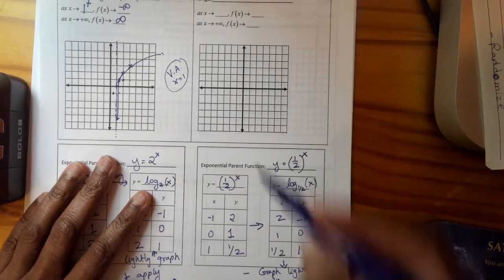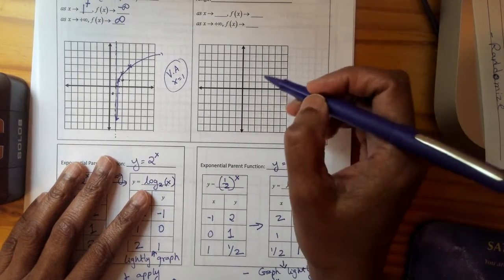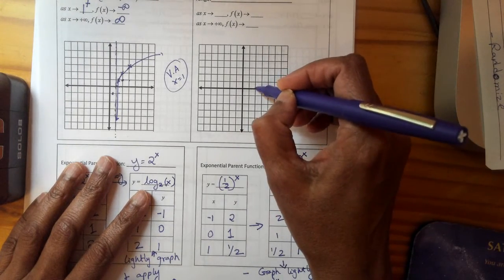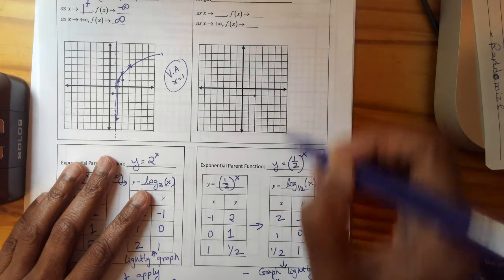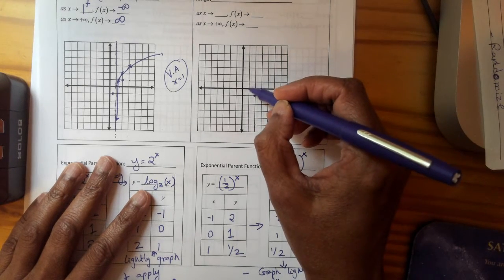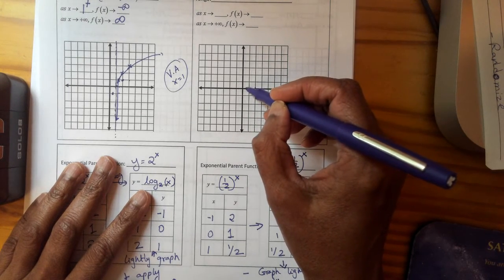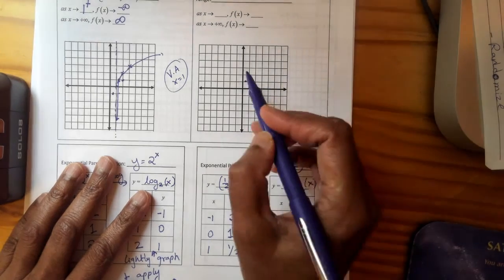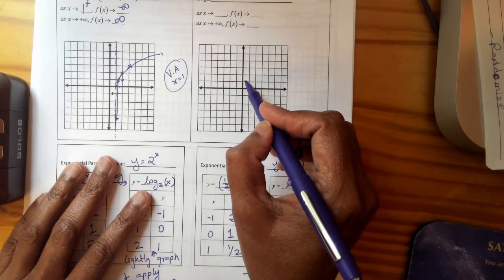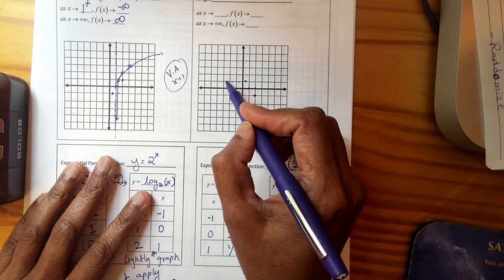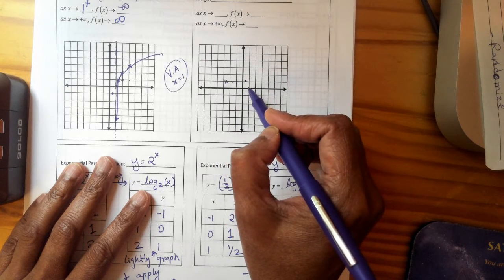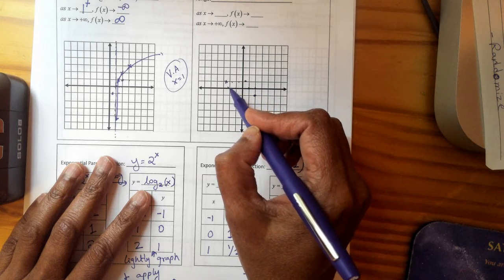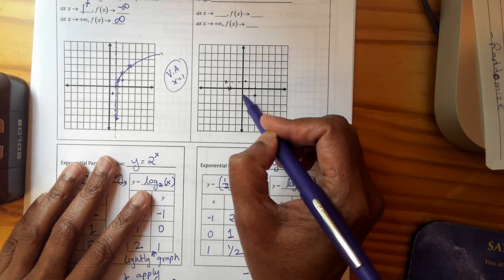So when x equals 2, y equals -1. So this is 1 point. When x equals 1, y equals 0. When x equals half, y equals 1. But remember, each of them moves 3 back. So this is 1, 2, 3. So this is 1 point. And then 1, 2, 3. This is another point. And then 1, 2, 3. This is another point.